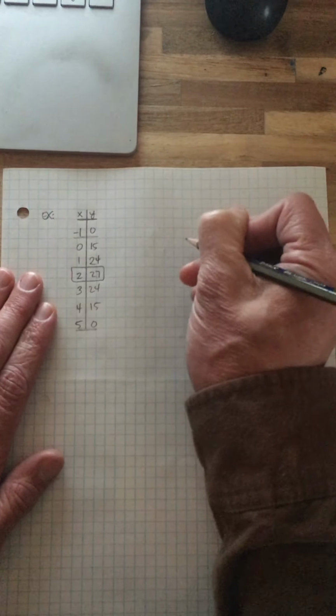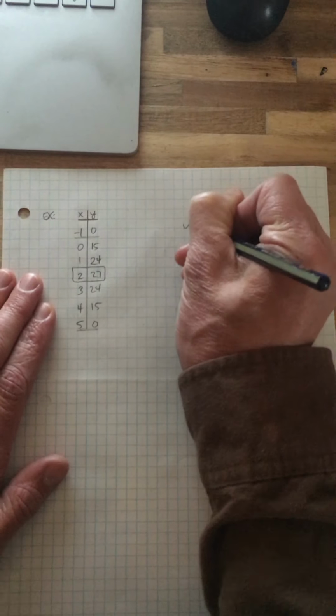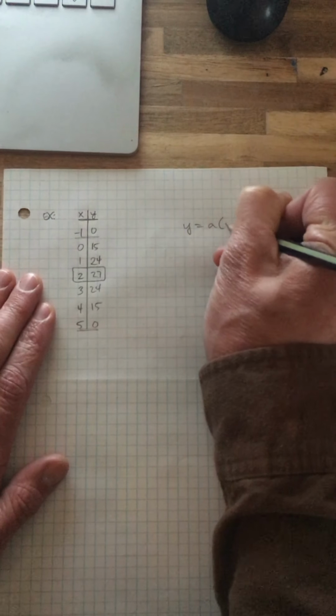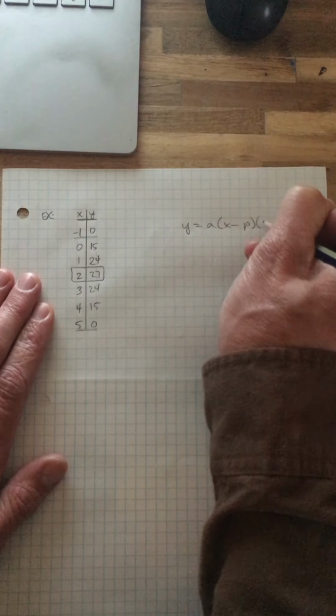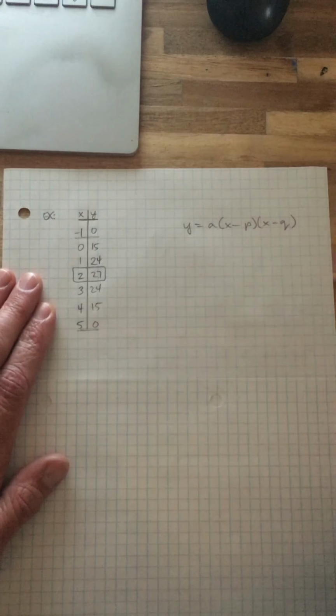So the first thing we want to do is figure out the stretch. Remember, we're trying to get this y equals a times x minus p, x minus q.